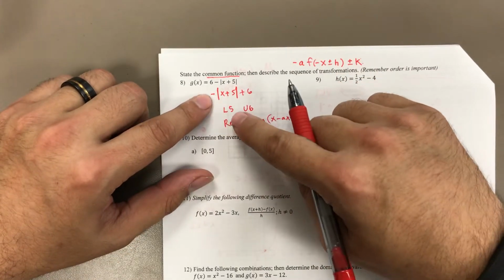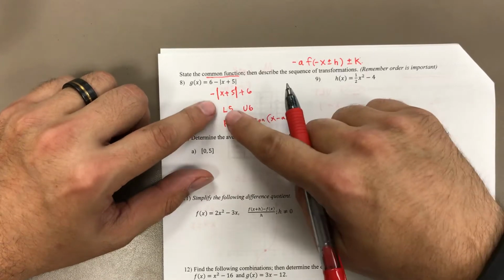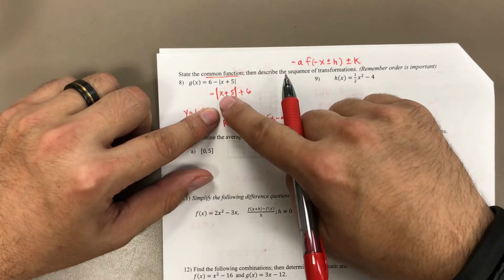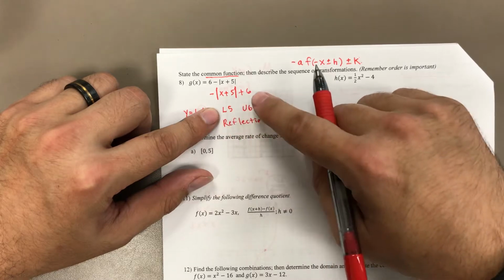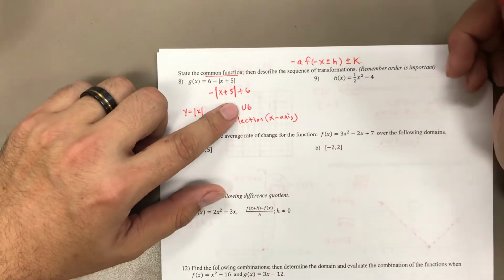This negative out front affects the whole y value, the whole function, so it's going to be a reflection over the x-axis. Since we have a plus 5 inside the function, we're going to be moving left 5 units, and then also since we have plus 6 outside the function, it's going to be moving the whole thing up 6 units.